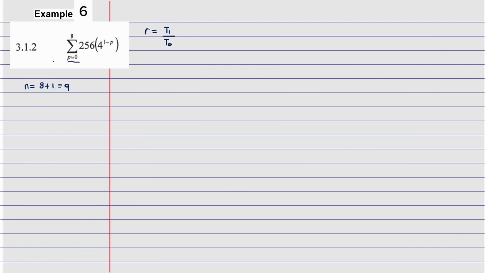Because we start at 0, I can find t0. t0 is going to be equal to 256, sorry. Open bracket 4 to the power 1 minus 0, which when we punch that into the calculator, is going to give me 1024, right?